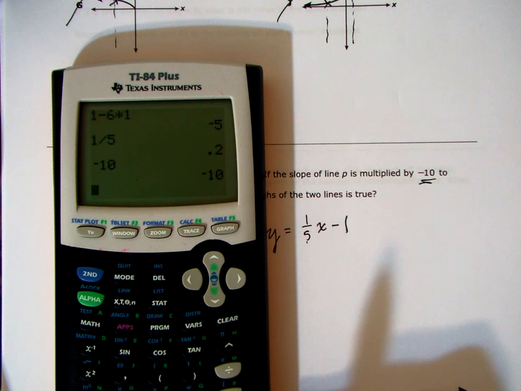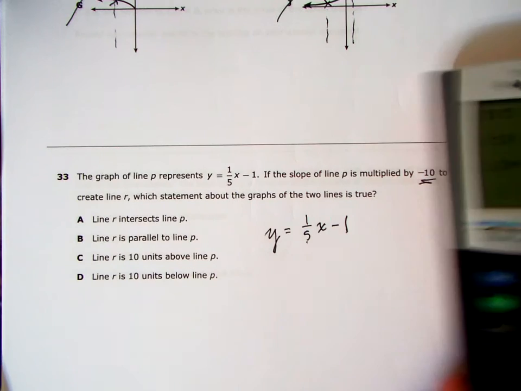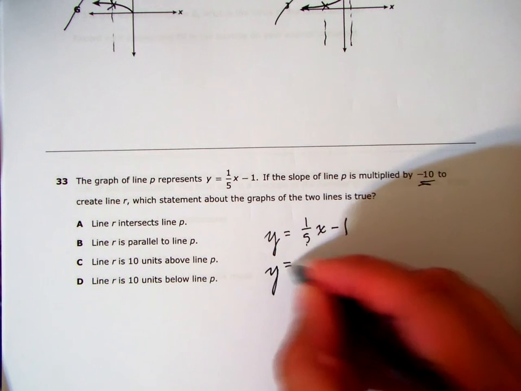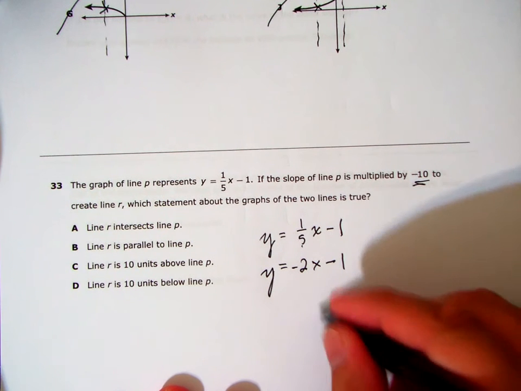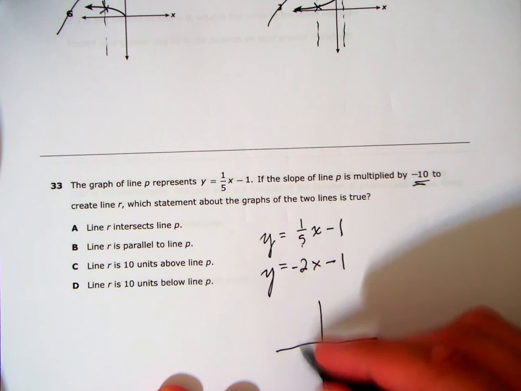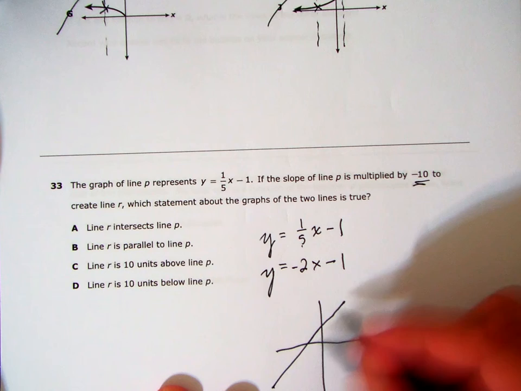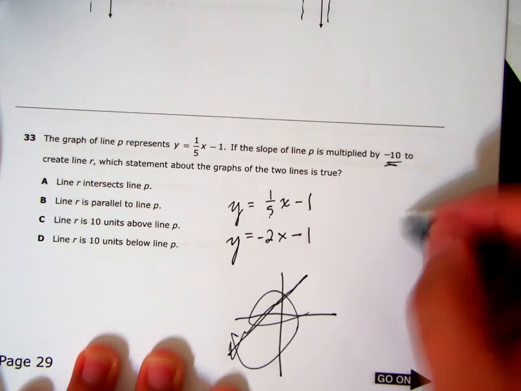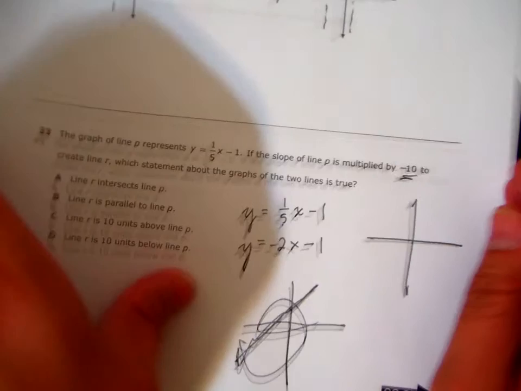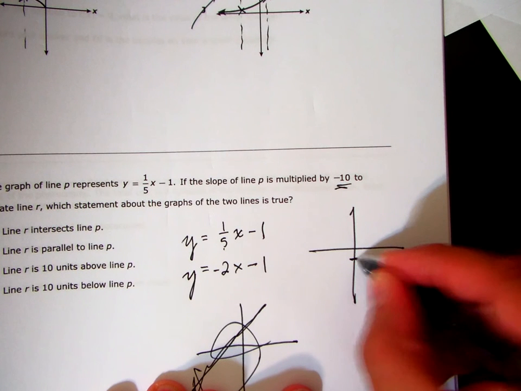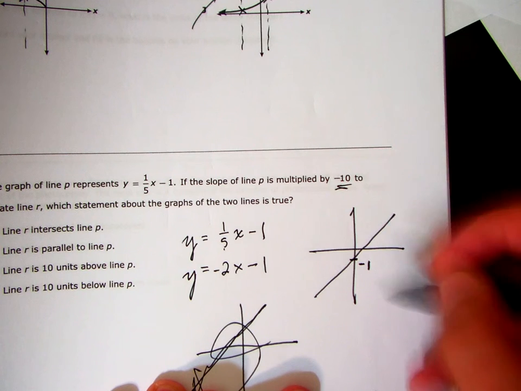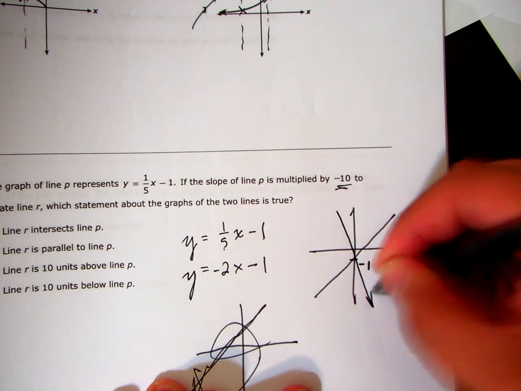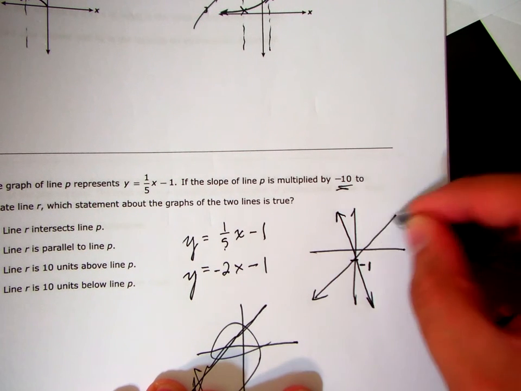I didn't do it right. 0.2 times -10. What do we get? -2. So y equals -2x. So it's going to have the same intercept, right? But one's going to be going what? Positive. Oh, my bad. I messed up. Let me redo it right here. Okay, we're going to have the same intercept at a -1. Right? Same intercept. One's going to be positive. One's going to be what? Negative. You can also graph it on your calculator to see it.